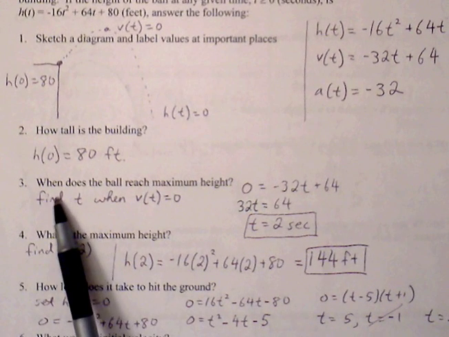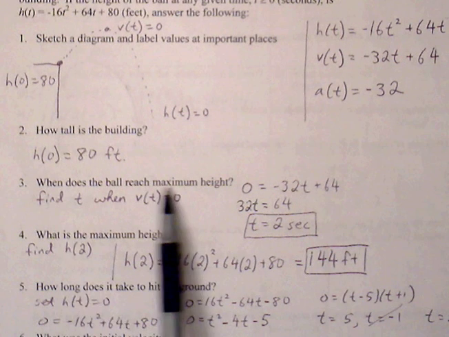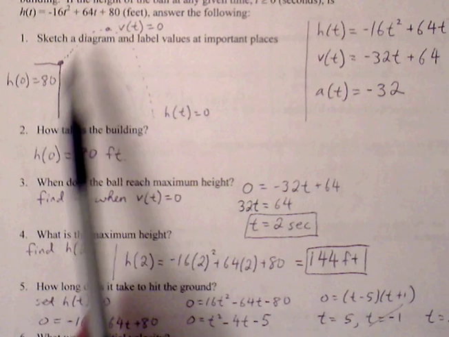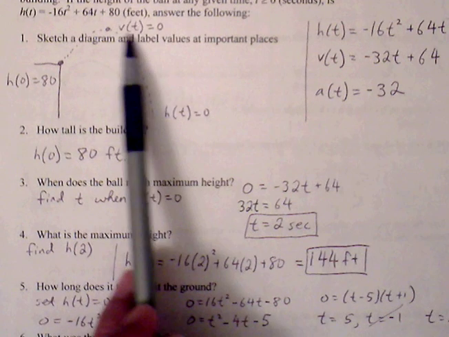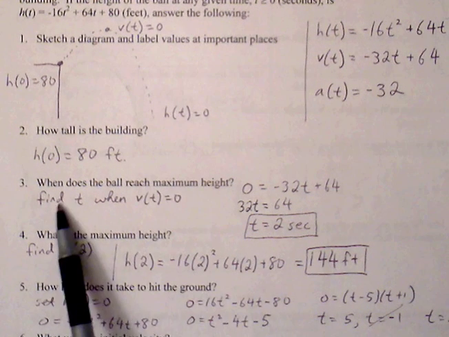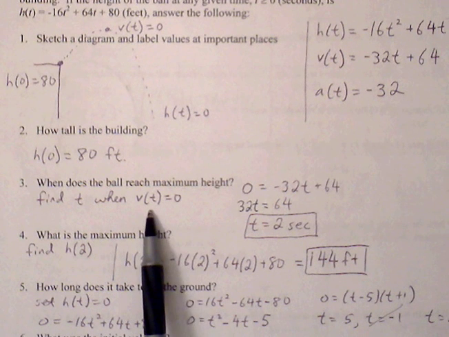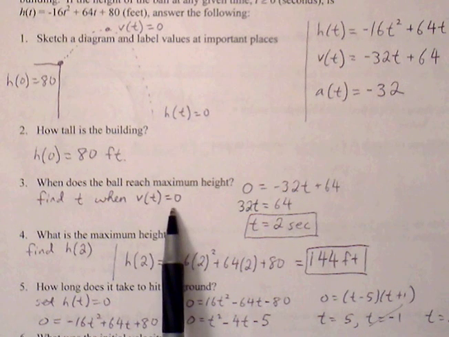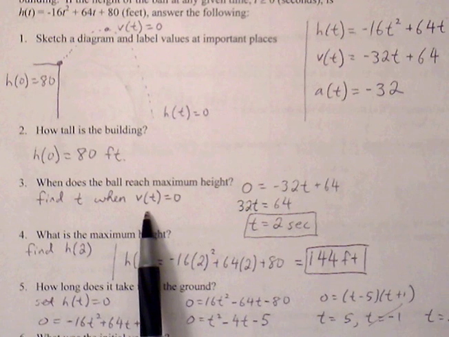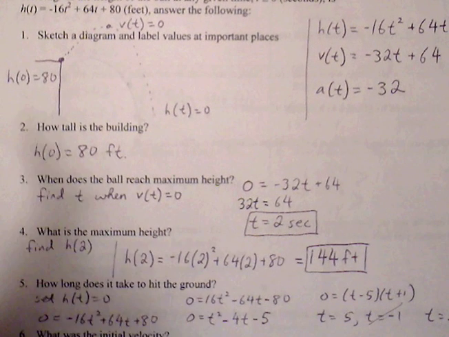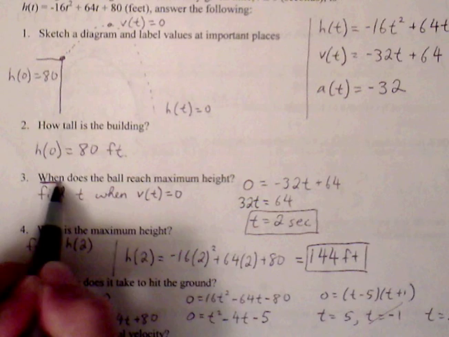Okay. Number 3, when does the ball reach maximum height? We know the ball will reach maximum height when velocity is equal to 0. So we can simply find t when v of t is equal to 0. We take our velocity function, set it equal to 0, and solve for time, because number 3 is asking for time, it's asking for when.